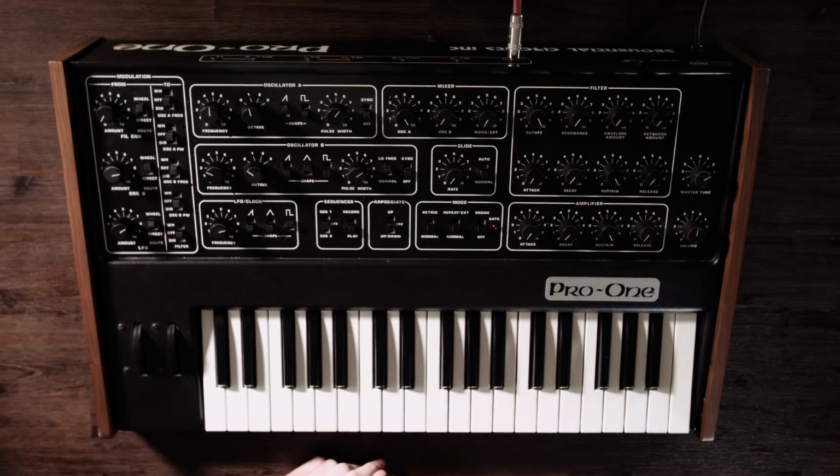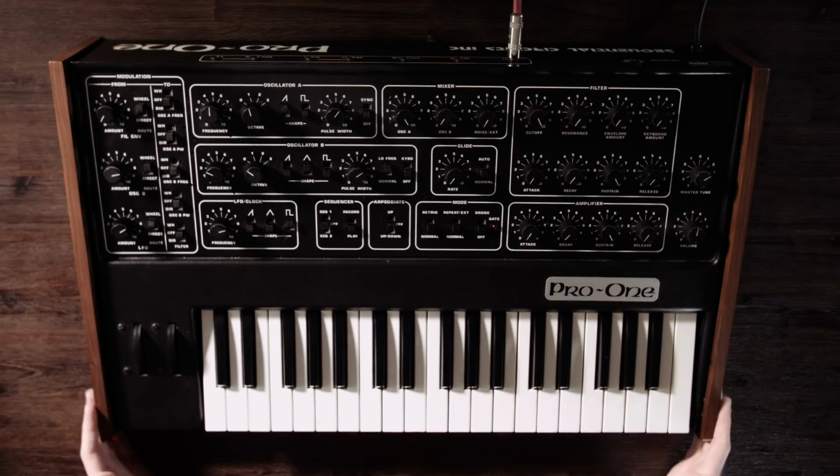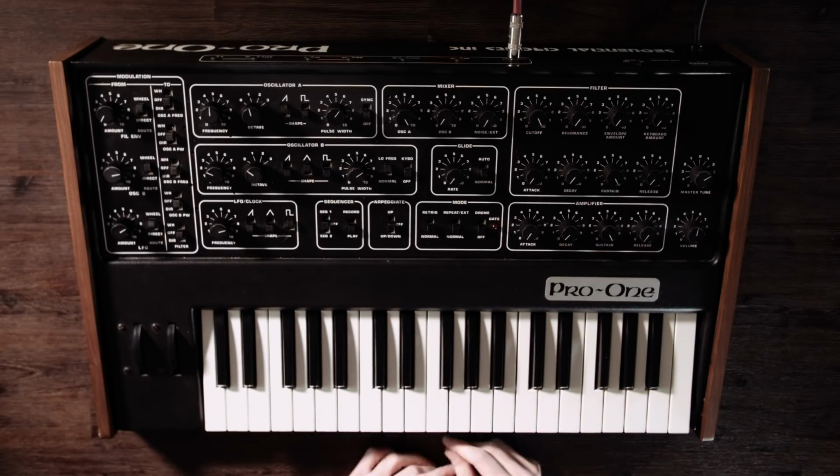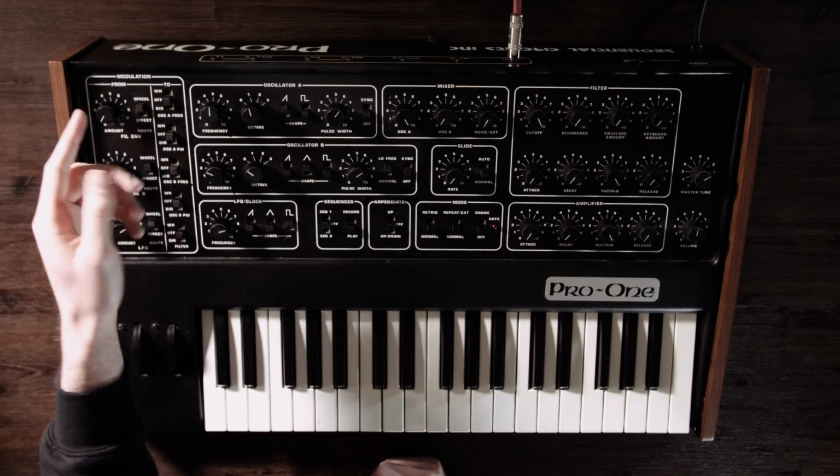You may hear a bit of double triggering because it's an old synth and my keyboard here probably needs a bit of servicing, but this will do for now. You'll also hear a bit of reverb. I've added some Valhalla DSP on my computer just to make the sound a little easier on the ears as we explore. All right, so again, Oscillator A, we have simple controls.